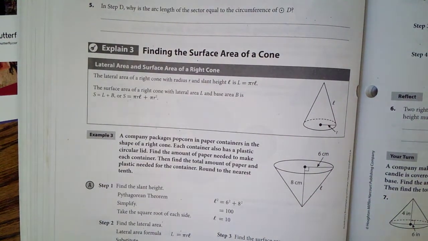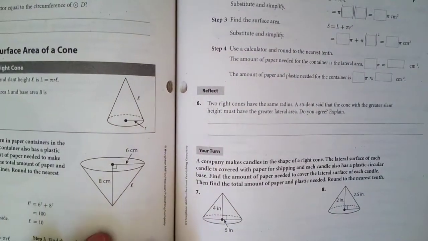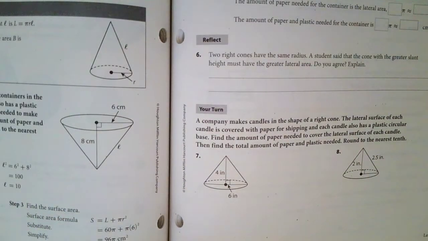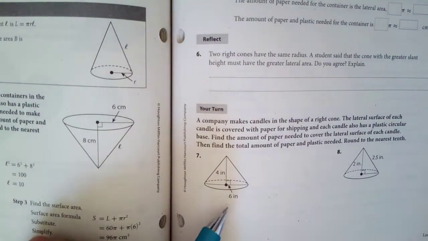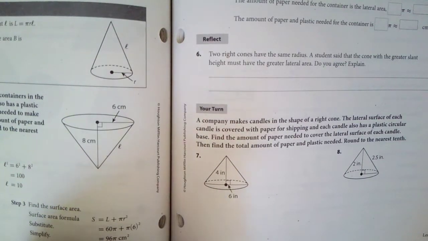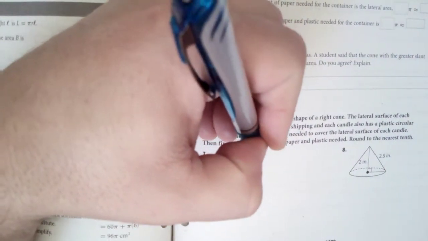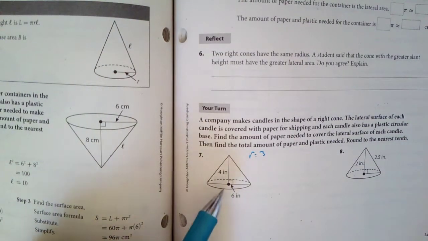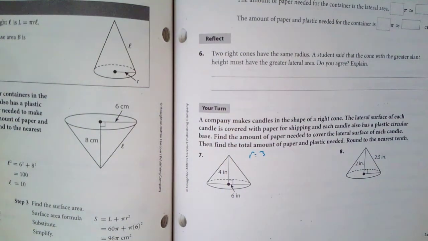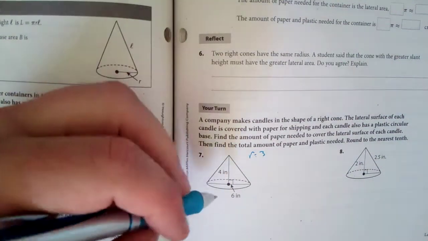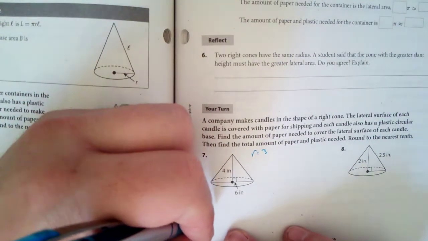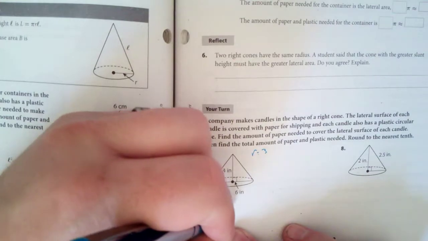Okay? So let's look at one of these real fast. Let's do this 4, 6 one. Okay, so we'll start with the easy one. So they tell us that the diameter is 6, which means the radius is 3. So I'm just going to write that over here. Radius equals 3. That means the area of my circle on the bottom, circles are pi r squared. So that's going to be r squared, which is 3. 3 squared is 9, so we have 9 pi. So our circle on the bottom equals 9 pi.